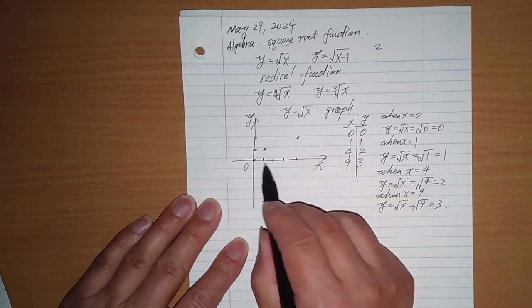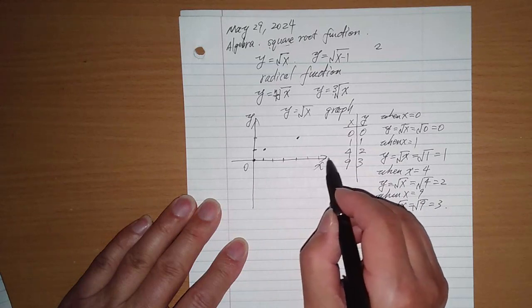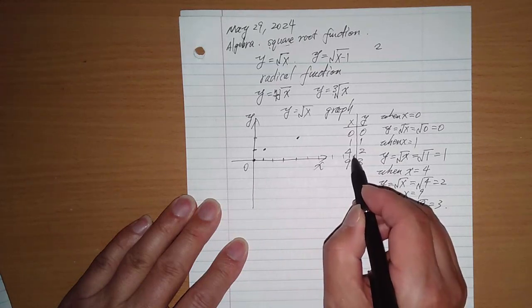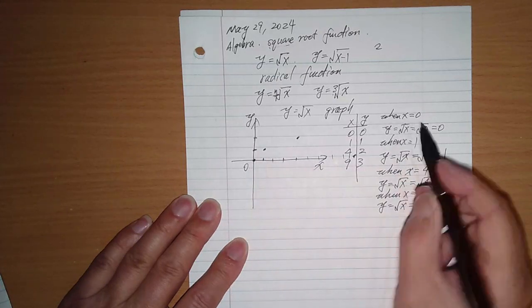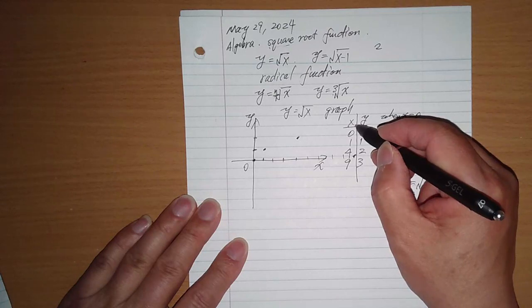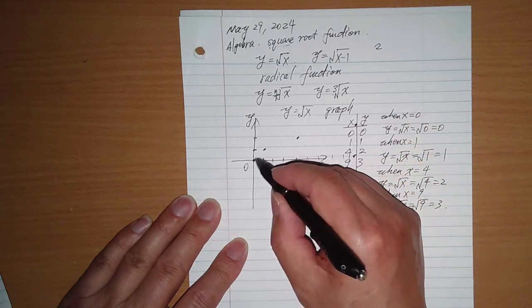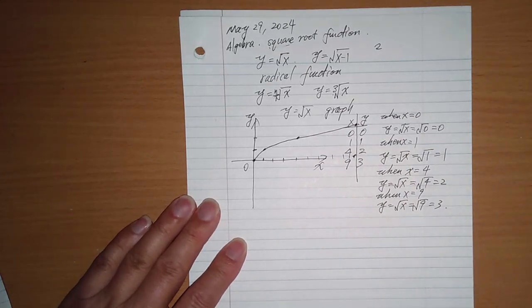When x equals 9, counting 1 through 9, probably right here, then y equals 3, so that would be probably right here. If we connect all those points together, we'll get a curve like that.